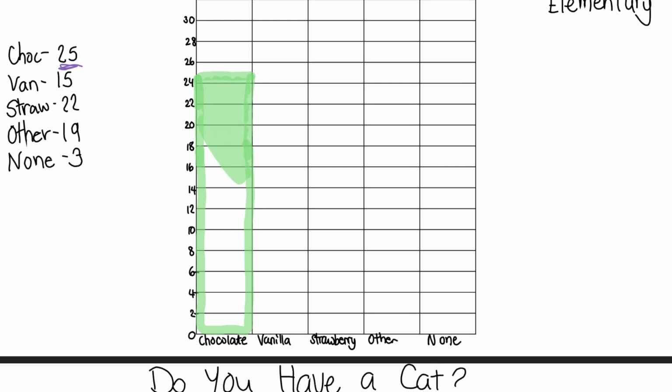And I'm going to try not to do it messy because I want my bar graph to look reasonably decent. And I also don't want it to look like maybe it's not actually worth 25. Like maybe I only colored it in a little bit, like most of the way, because it's only most of 25. But no, I want it to be very clear that this is completely 25 people who said chocolate.